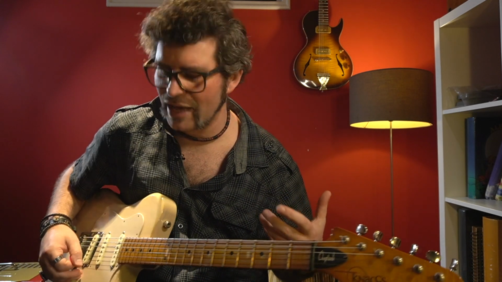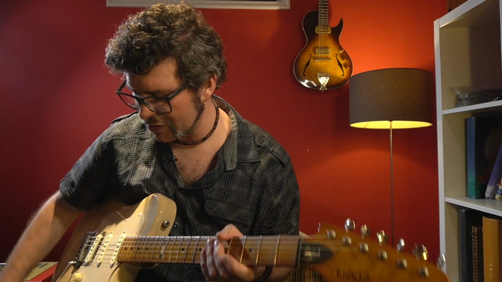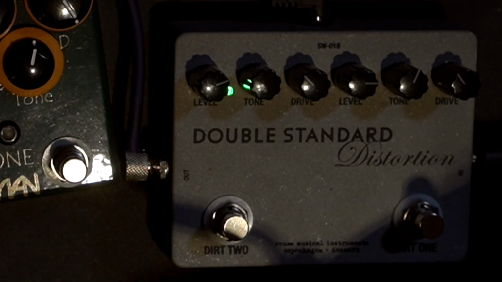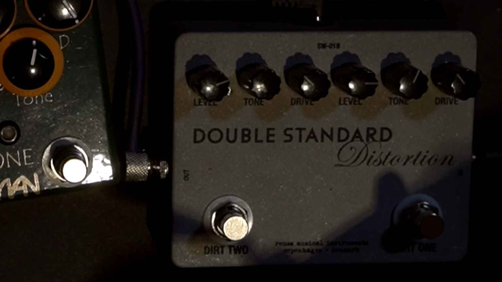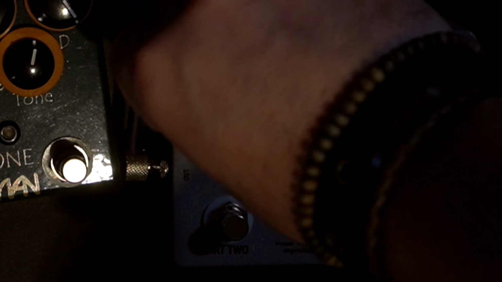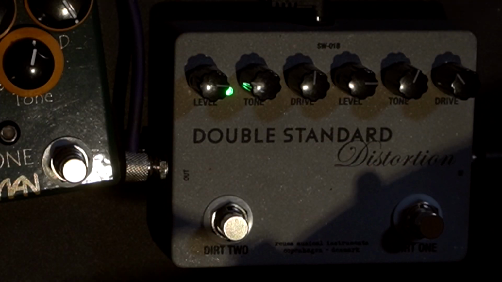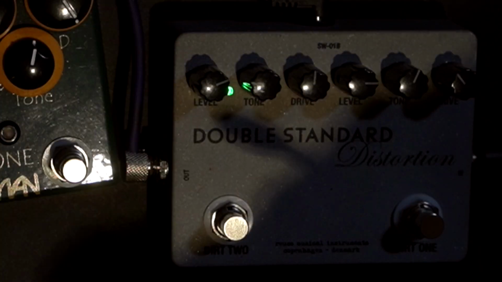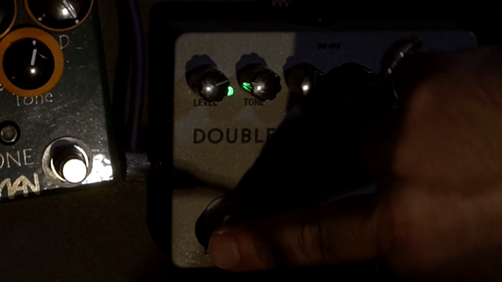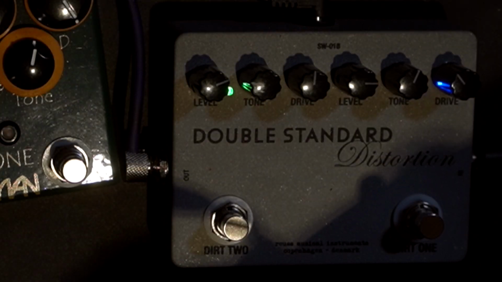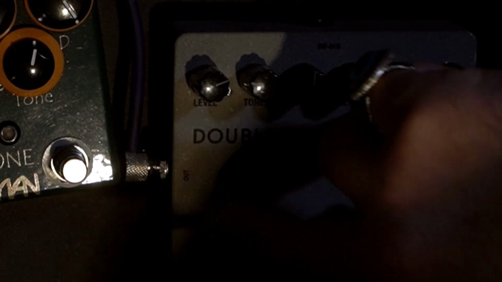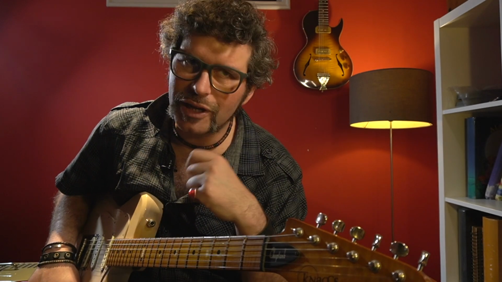See how anemic the tone gets when I don't play with the double standard. It's the 32, it's kind of almost non-distorting, but it's giving it some magic and changing the tone a lot. Let's give it some more drive. And now both on. Since it's germanium, I think it's a little more towards the fuzz territory, but it's still clear, articulate.